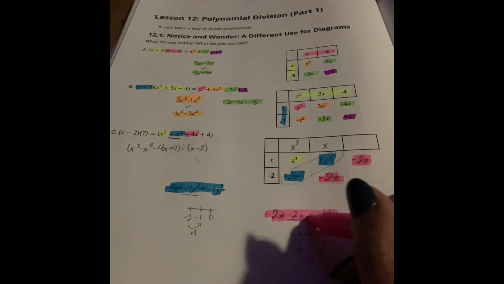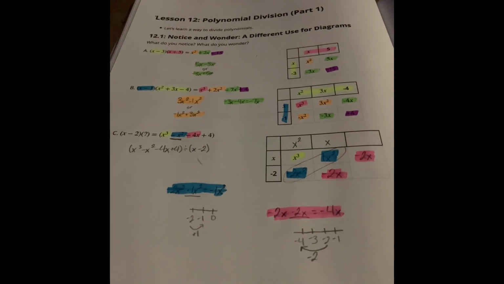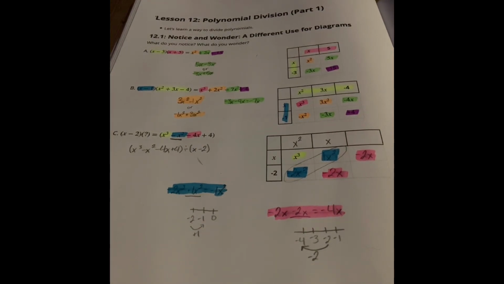I do really like color coding. You can also shape code, so put them in triangles, squares, rhombuses, whatever you want to do. Close my highlighter, and I don't know why I did that.